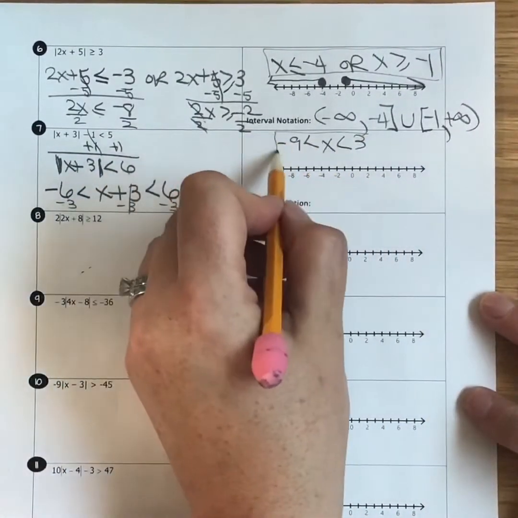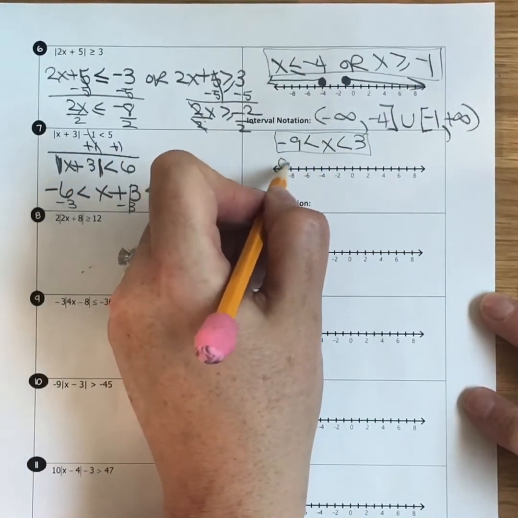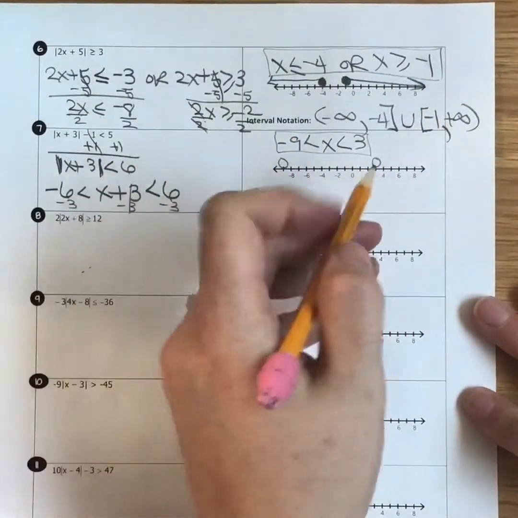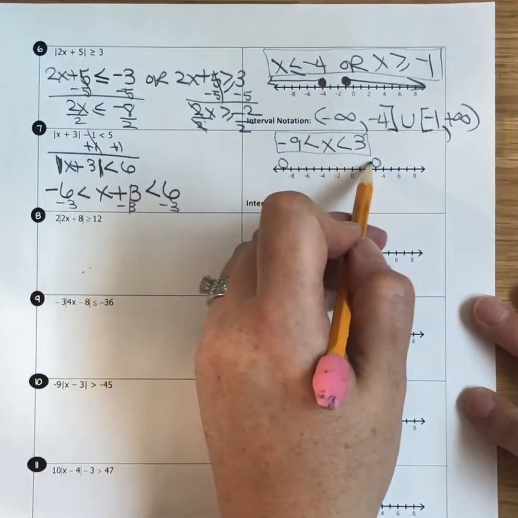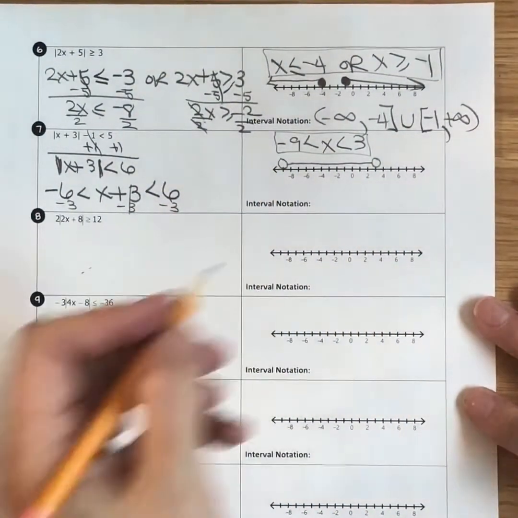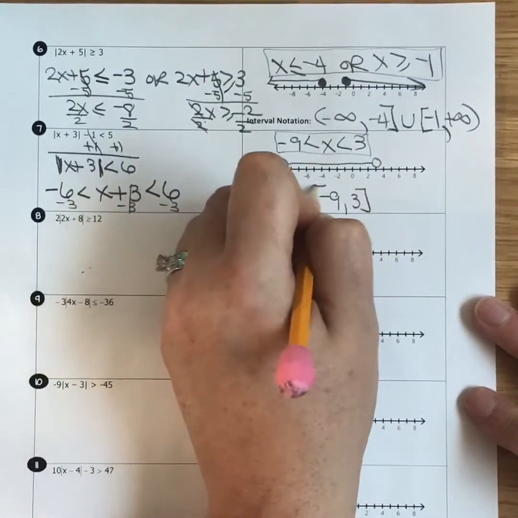So this is the inequality or written answer. So we go from negative 9 to positive 3, and they're both open boundary points, and you shade in the center. Then our interval notation is just from negative 9 to 3.